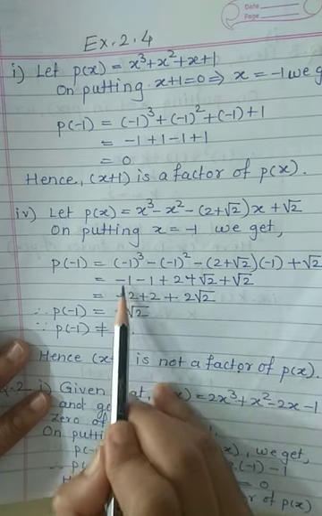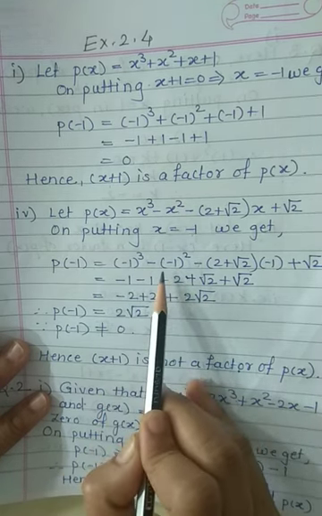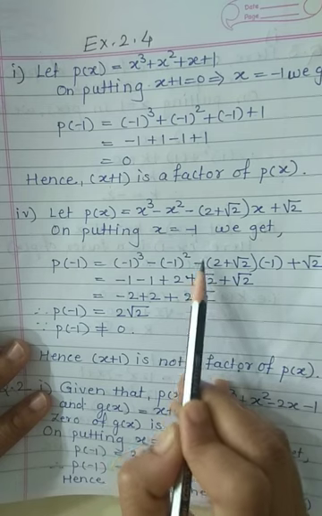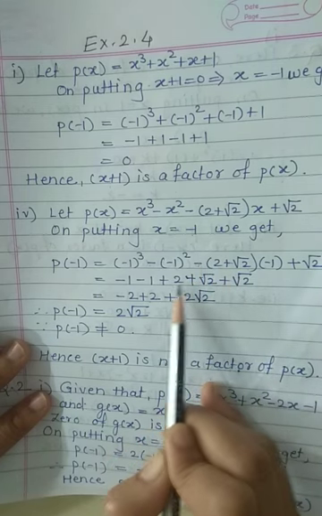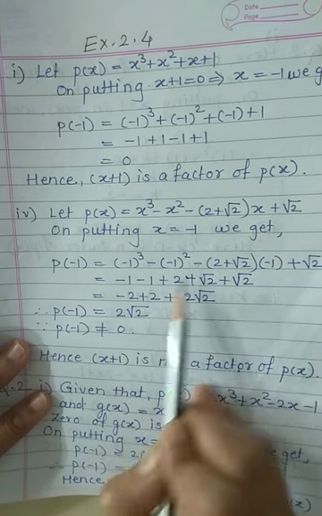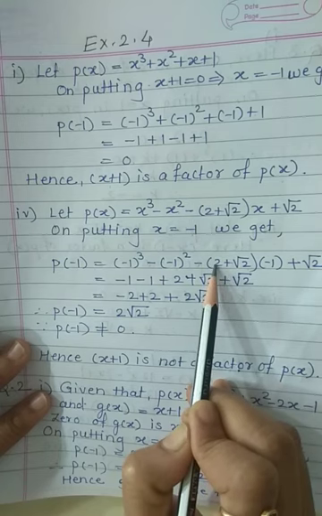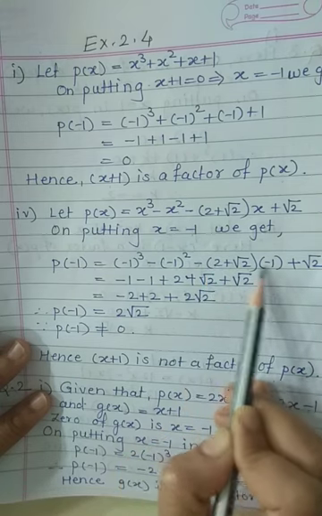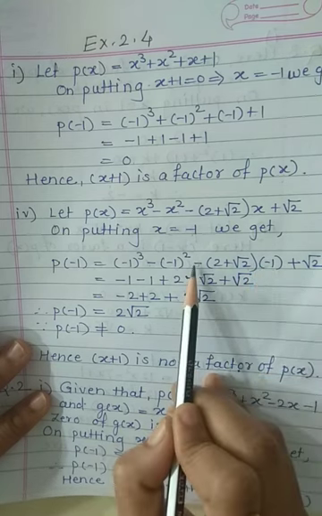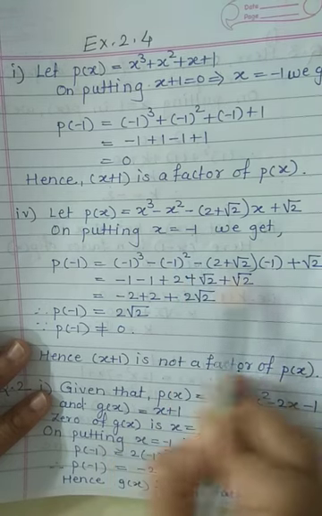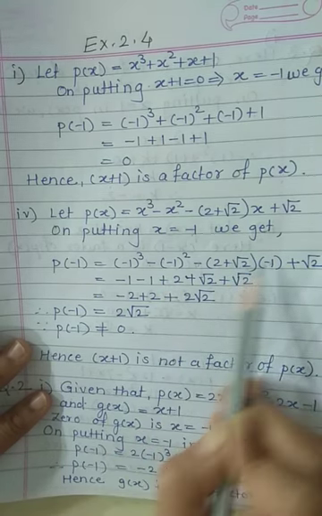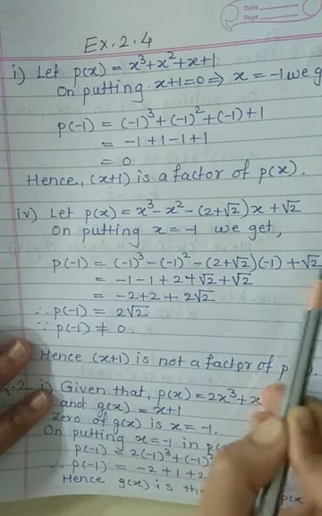Because here minus 1 cube is minus 1, minus 1 square is plus 1, this minus sign is there, and because of this minus sign the signs of the terms inside the bracket are going to change, but again this is multiplied by minus 1. So this is minus 1 and this minus sign gives the plus sign here again. So this remains as it is. So minus minus becomes plus. So 2 plus root 2 and this plus root 2.